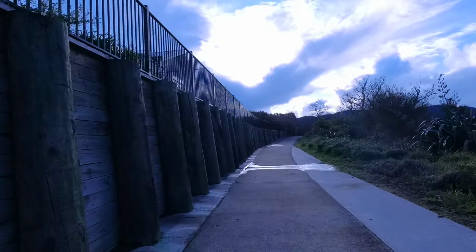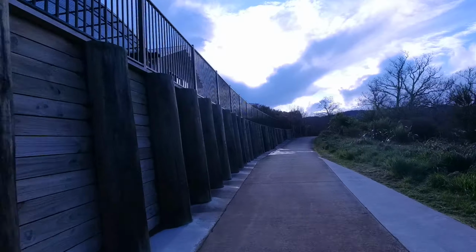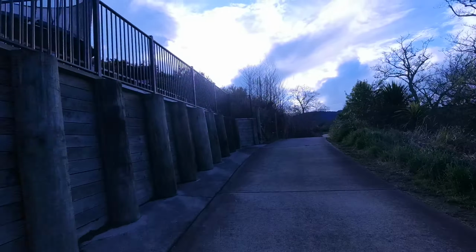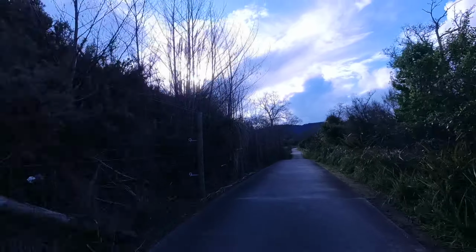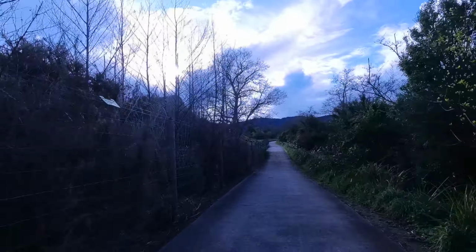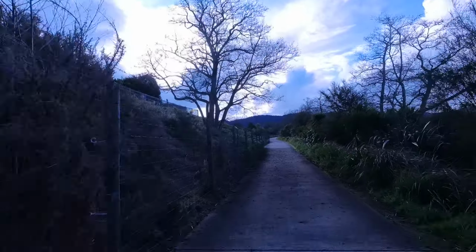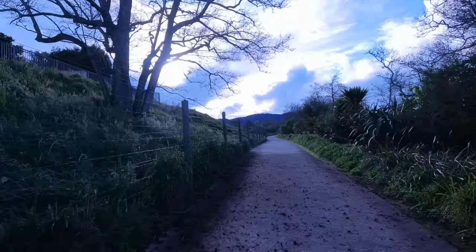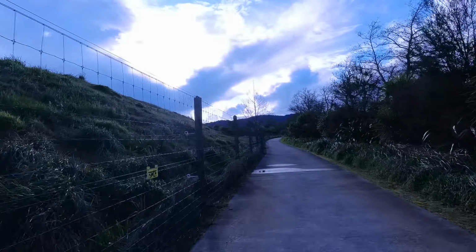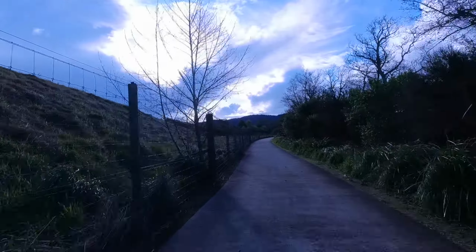Fair bit of wind. In this test I've got the lapel mic with the little fluffy thingy on it, the little dead cat. And that lapel mic is plugged into the wireless mic, which is in my pocket.